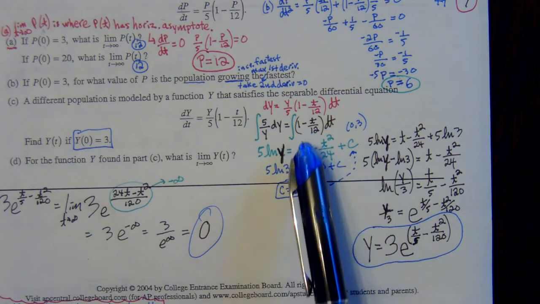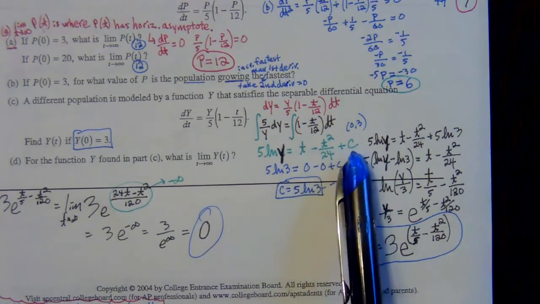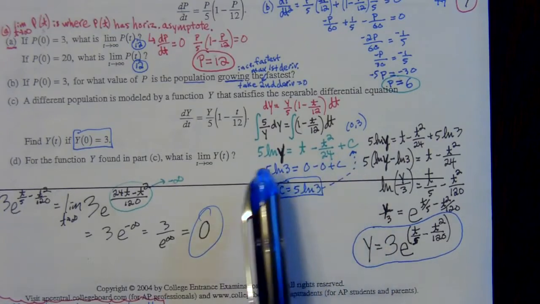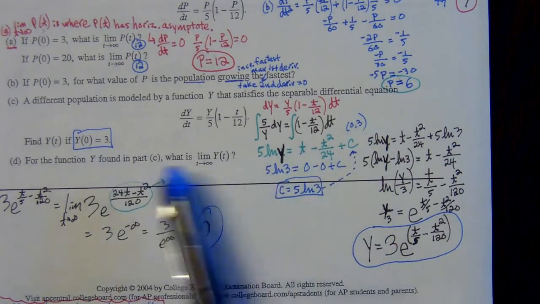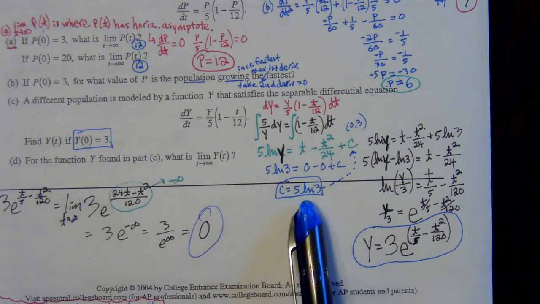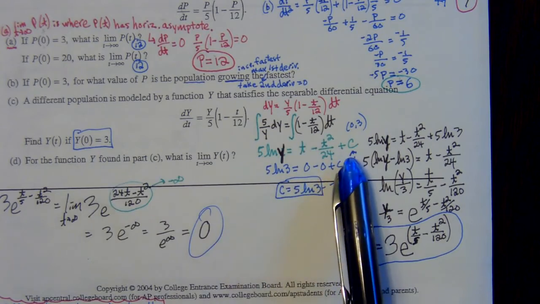So I integrated both of those. Remember the plus C, we always put the plus C on the side the x's are on, and then they give us this point to figure out what that C value is. So I plugged the 3 in for the y, plugged the 0 in for the t, got what my C value was, and plugged that back in right there.